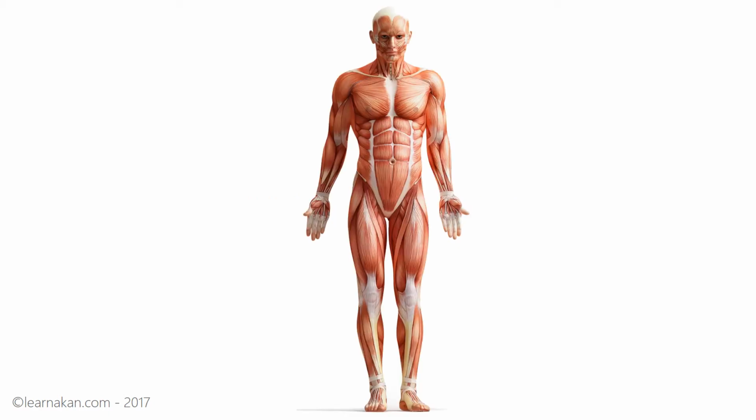We are going to use this man here. Let's call him Kofi. So Kofi is offering us his body to help us in the naming process. Isn't that generous? Thank you, Kofi.